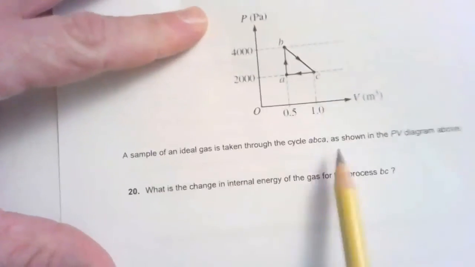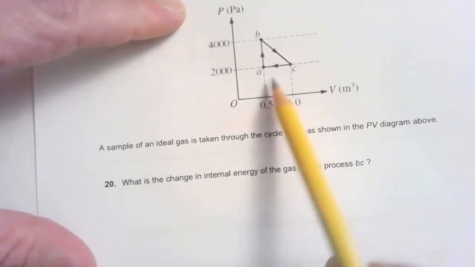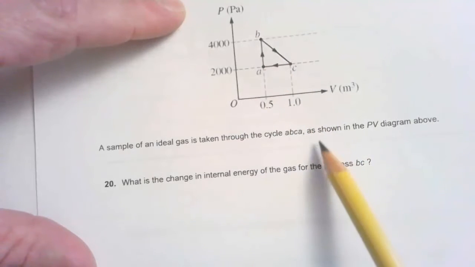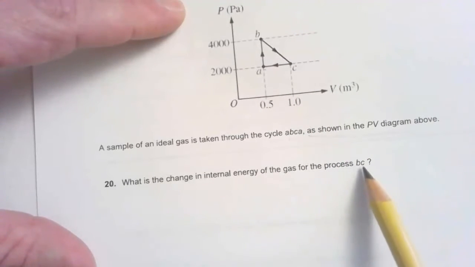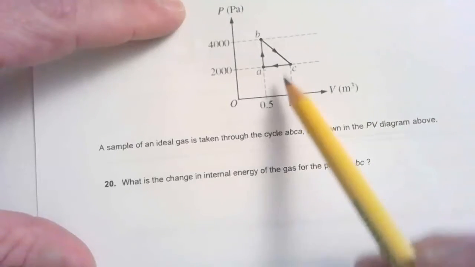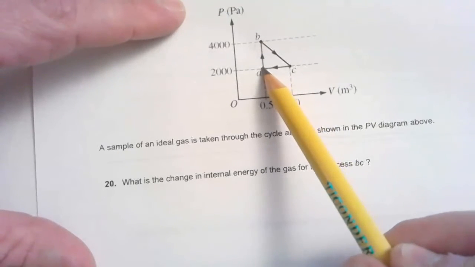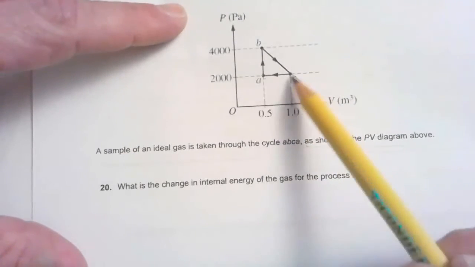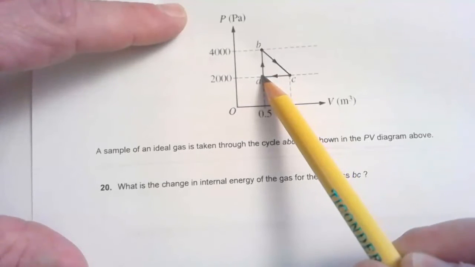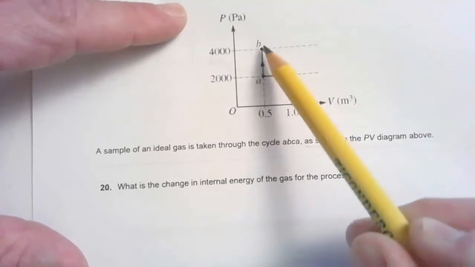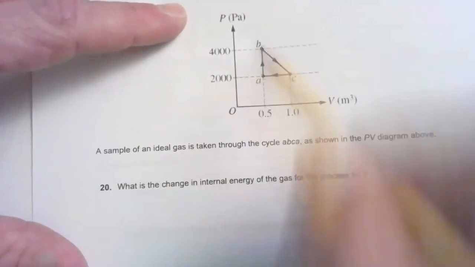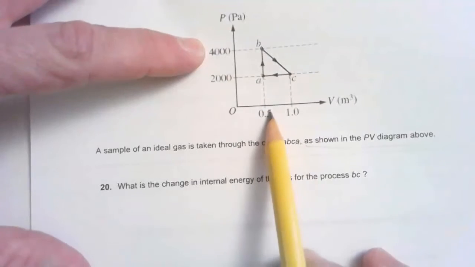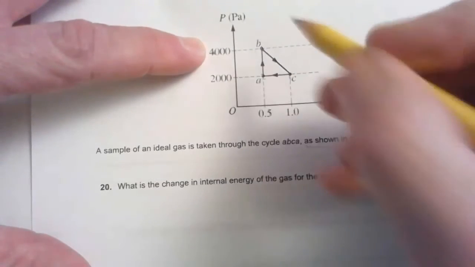A sample of an ideal gas is taken through the cycle that we see here, A, B, C, back to A. All right, what is the change in internal energy for the process BC? Okay, I almost thought they were going to ask us what the change in internal energy is for the whole cycle. And anytime you come back to where you started, it's the same internal energy. There's no change. But they went from just B to C. All right, well, what's the internal energy here at B? Well, that's going to be 4,000 times 0.5. That's going to be 2,000.